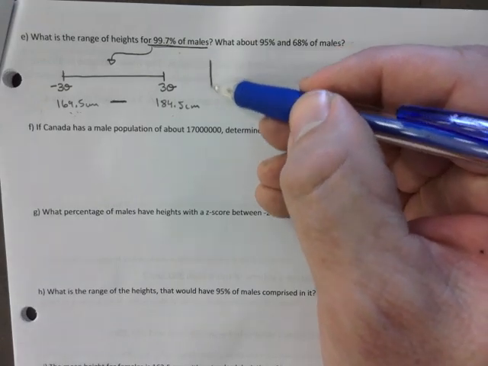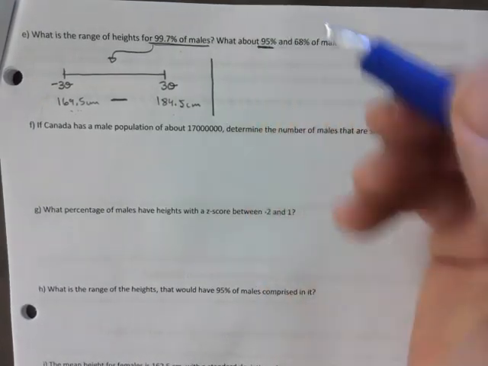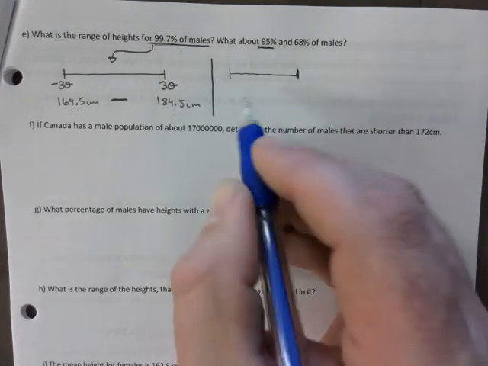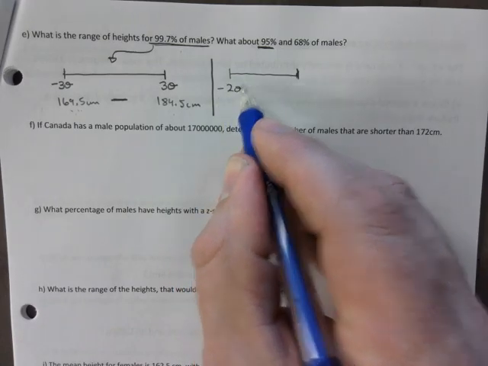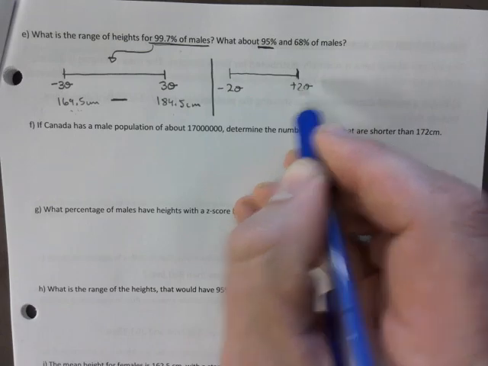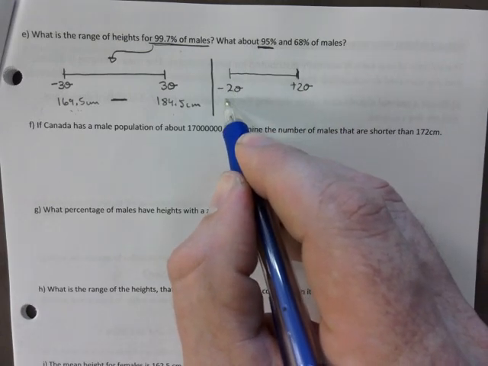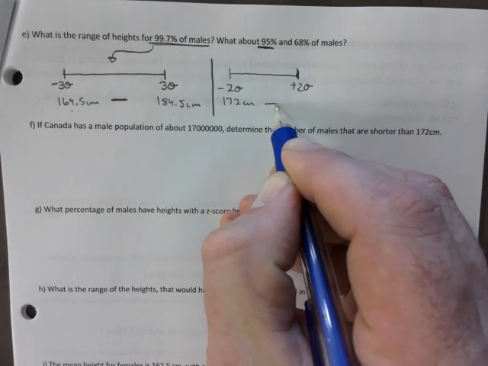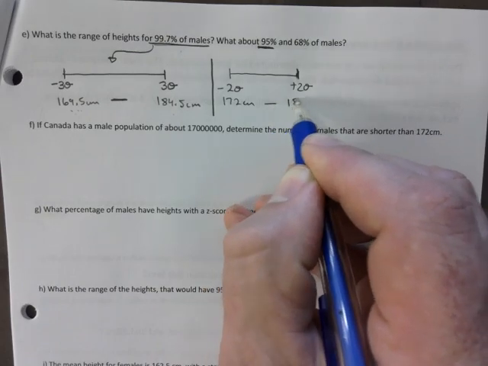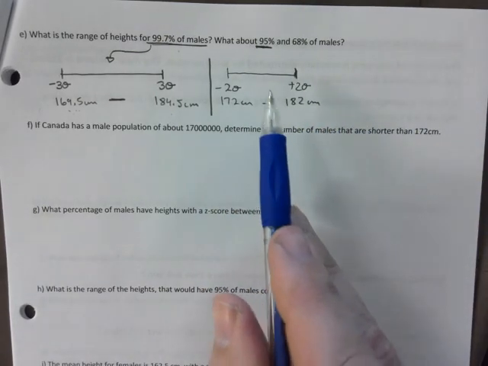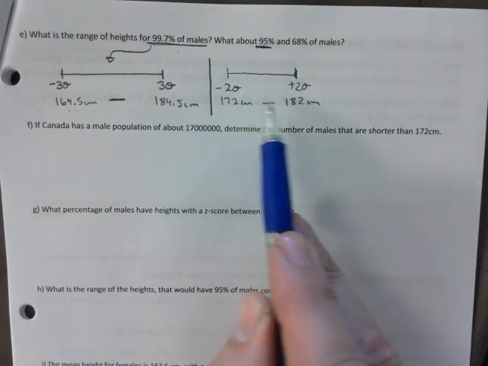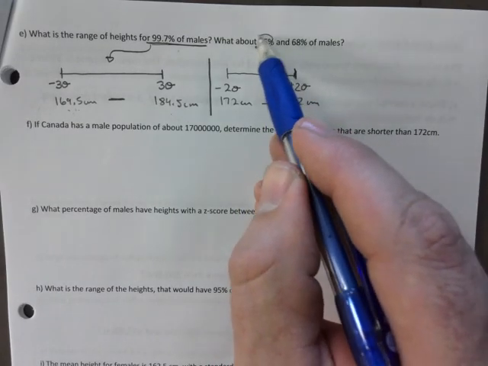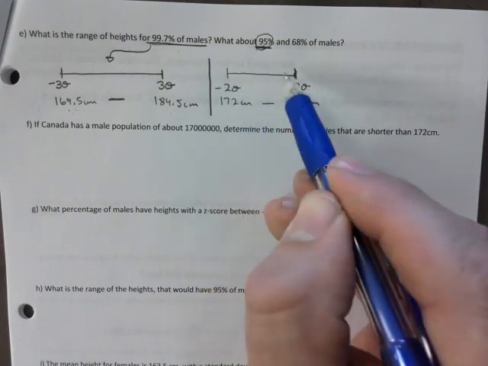Guess what it's going to be for 95? How many standard deviations are we talking? 4. -2 standard deviations, +2 standard deviations, right? So you go grab that number. This would be 172. And then we go dash. The other one is 182, correct? So for 95% of males, the range of heights is this. How did I know this? Because 95 told me there's 4 standard deviations in between.